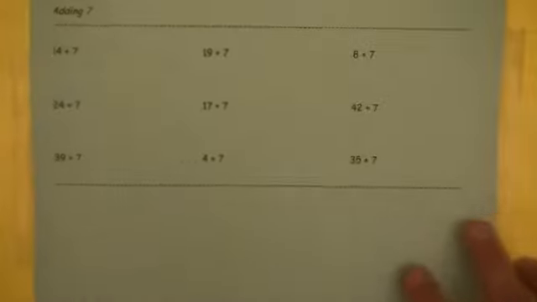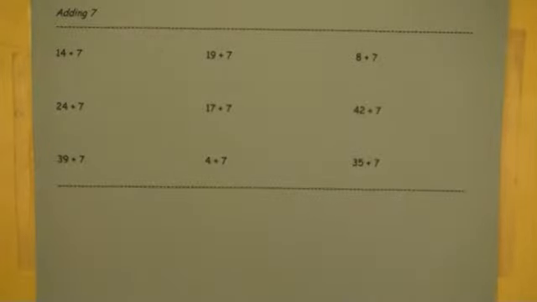Okay? Adding 7, same way. How do you add 7? Add 5, add 2, done. Or you could actually add 10, then take away 3. You could actually do a subtraction, which might sometimes be the easiest method, is to add 10 minus 3. But that's going to be for a different video. Right now we're just sticking to adding.